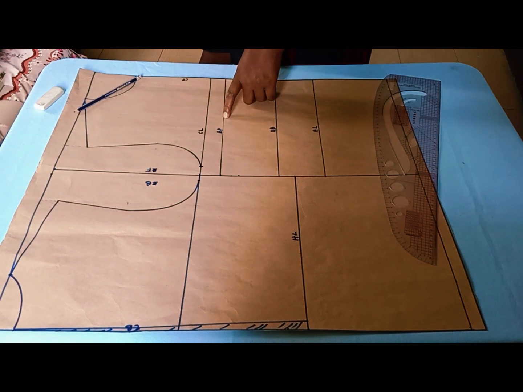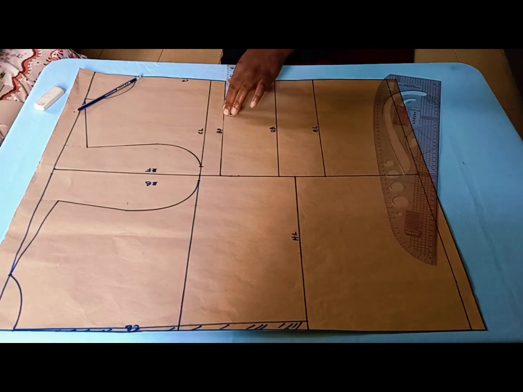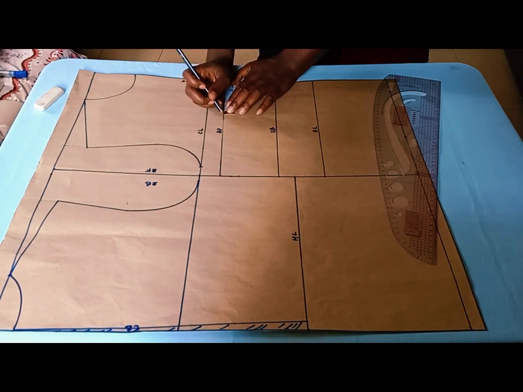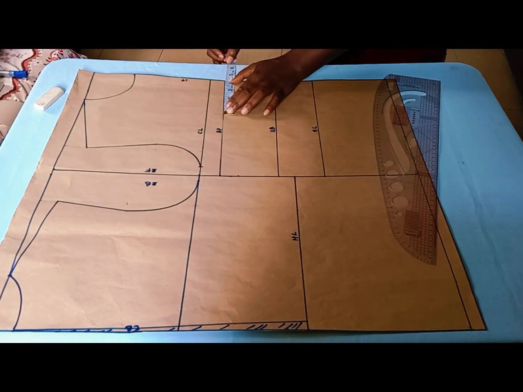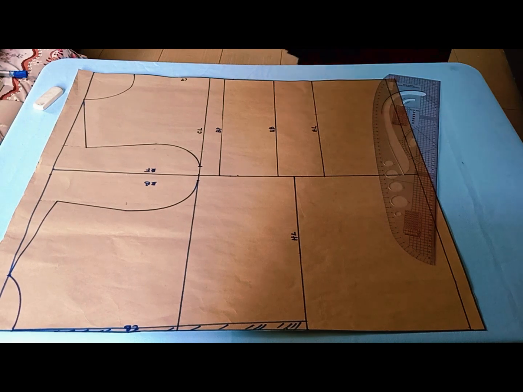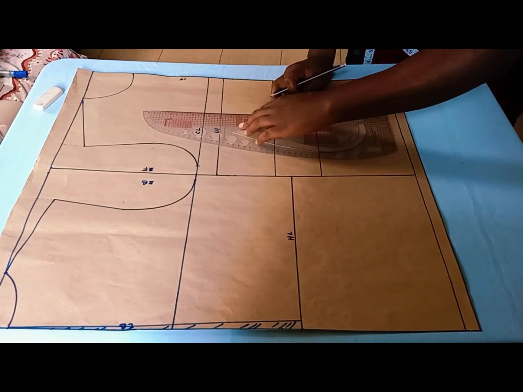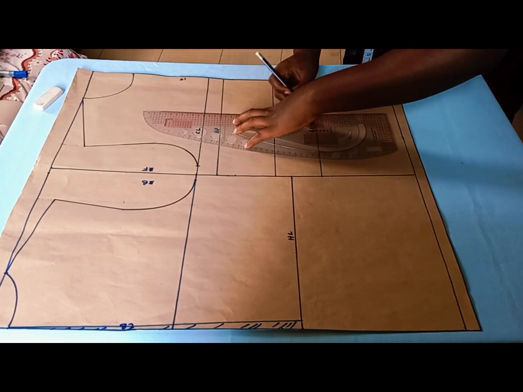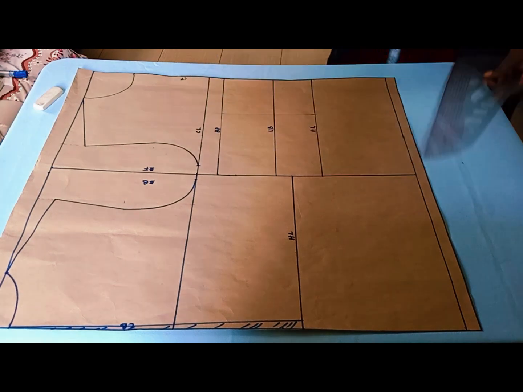So at the bust point line, I'll be taking my bust span measurement. My bust span measurement is 8 inches. I'll be dividing that by 2, which will give me 4. And I'll mark the 4 at my bust point line and my half length line. And then just join the points.